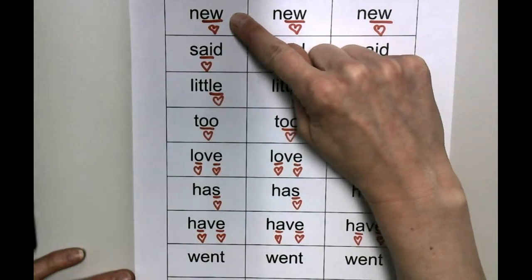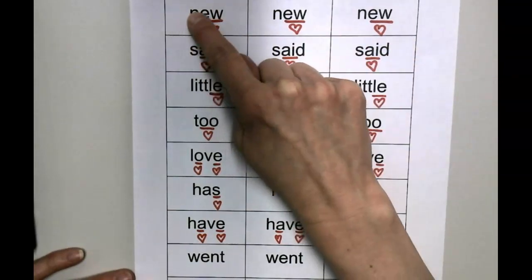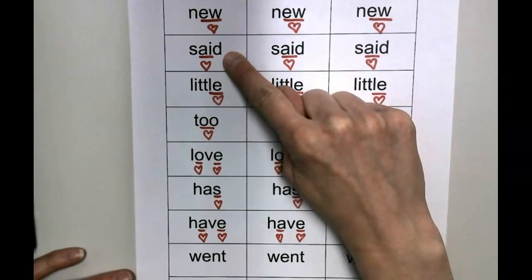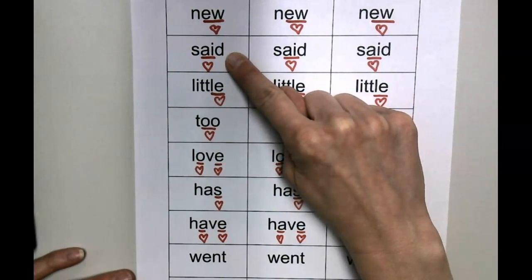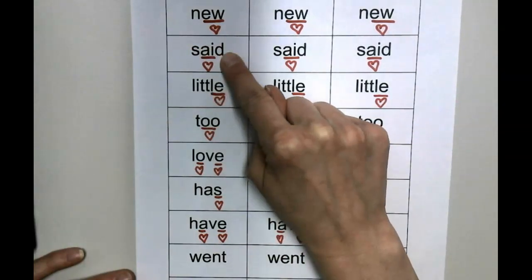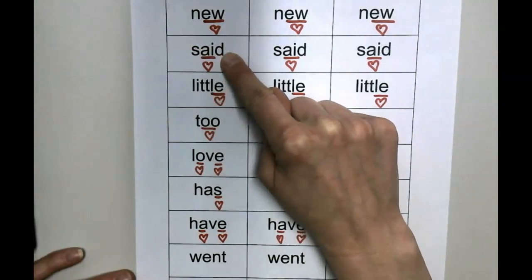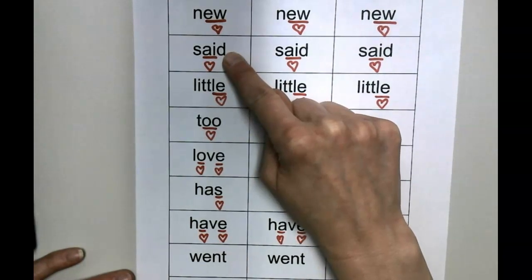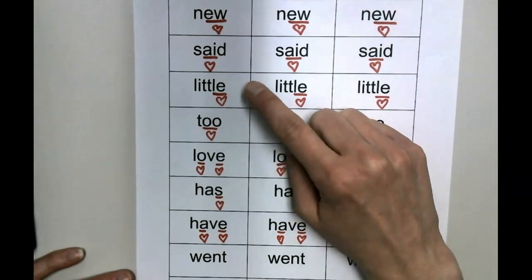Say this word out loud. This is the word new. If you said new, draw one line across with your highlighter now. Say this word out loud. This is the word said. If you said said, draw one straight line across with your highlighter. Do not highlight until you have heard me say the word and you've checked to make sure you've said it correctly.